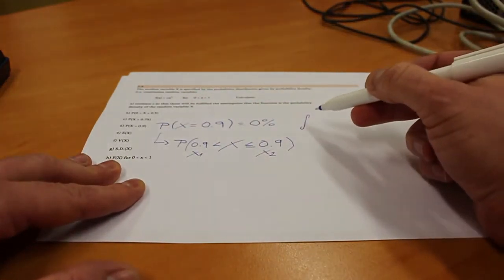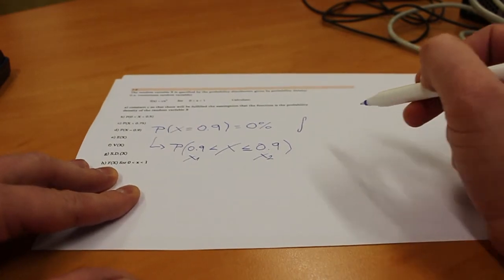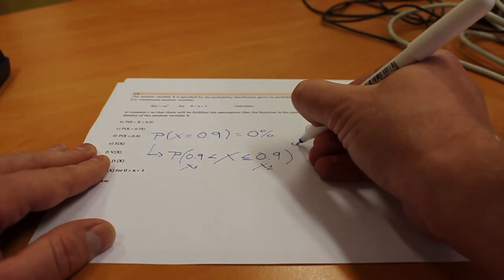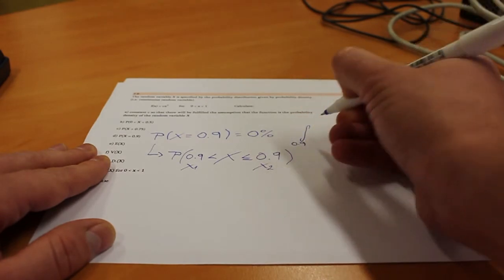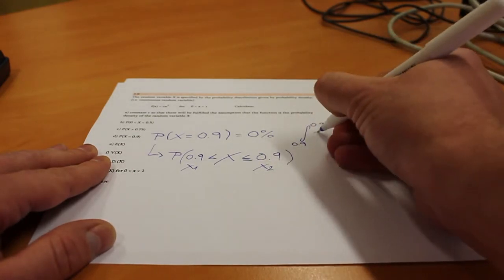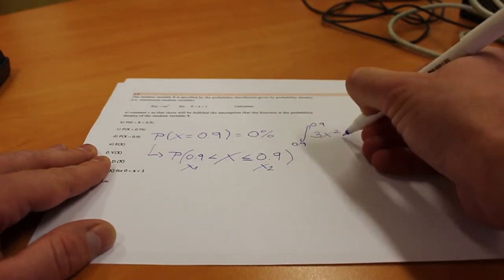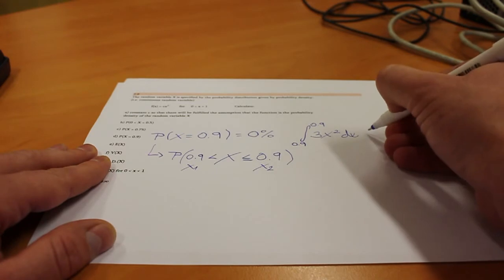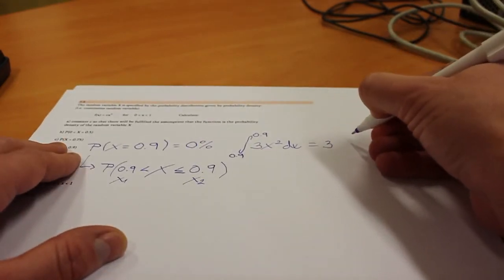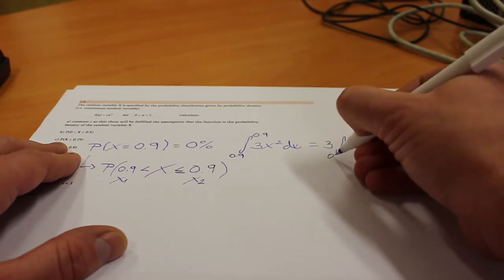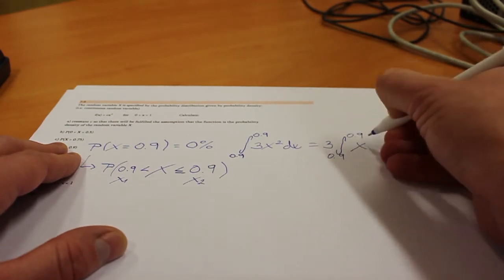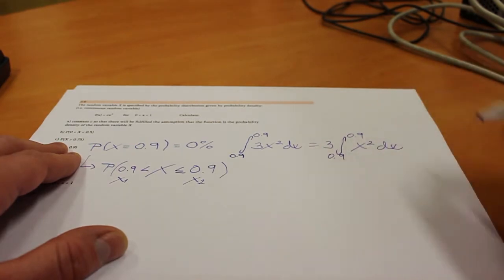So this Newton integral has lower bound 0.9 and upper bound 0.9, and there we have 3x squared and differential dx. So there will be 3 in front of the integral from 0.9 to 0.9 of x squared dx.